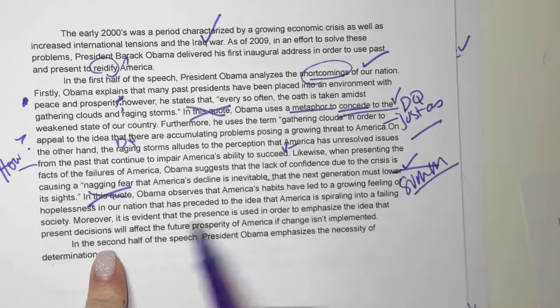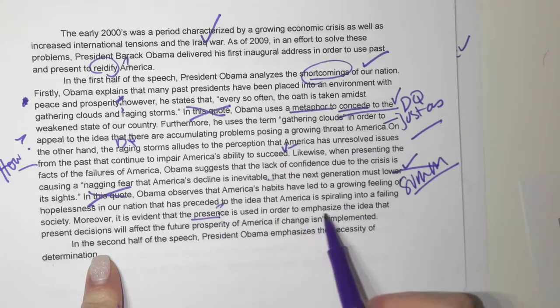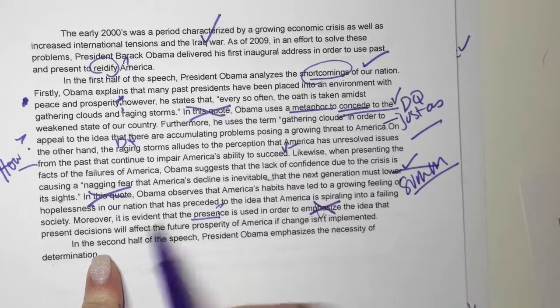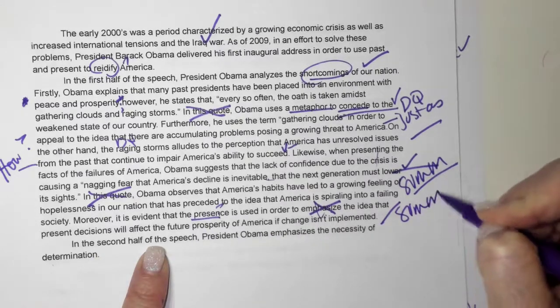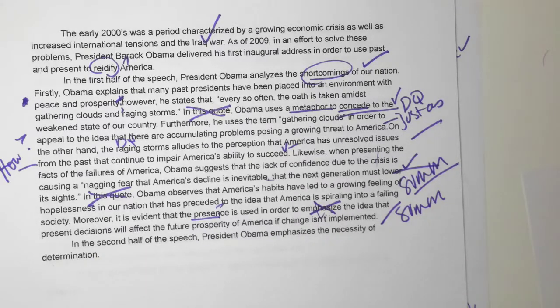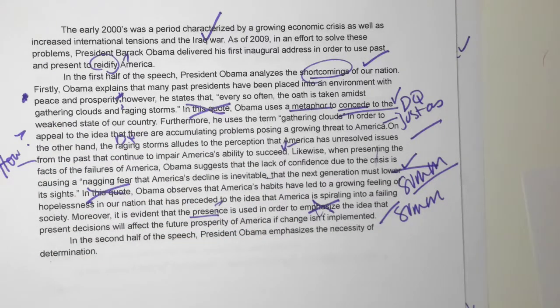Moreover, it is evident that the presence is used in order to emphasize the idea that present decisions will affect the future prosperity. Again, not wrong, just all summary. We're not addressing the specifics of the language in there at all.